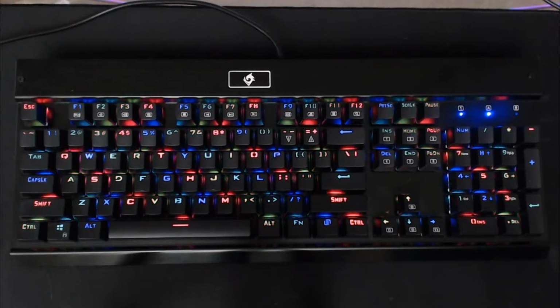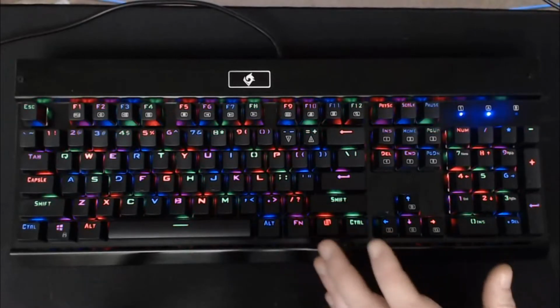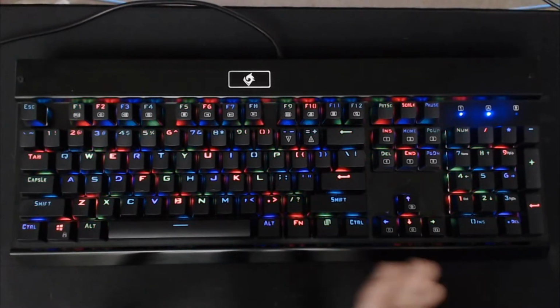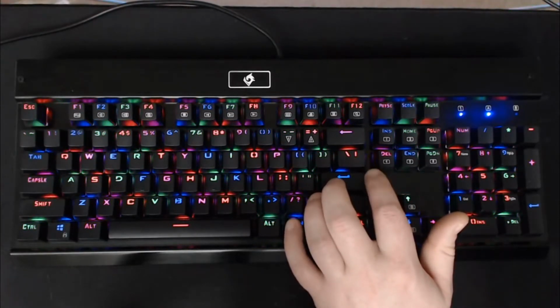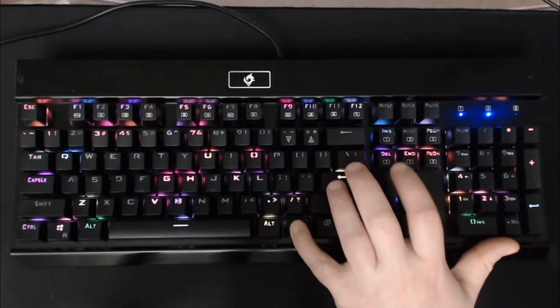This one is not very cool in my opinion, I guess. I mean, I guess the coloring on the keys isn't as bright as it is for some of the other ones. So not one of my favorite ones, but let's go ahead and go to the second one.